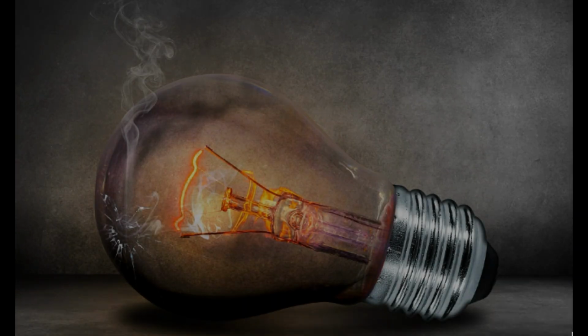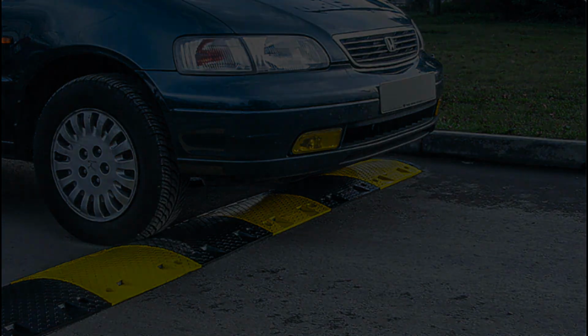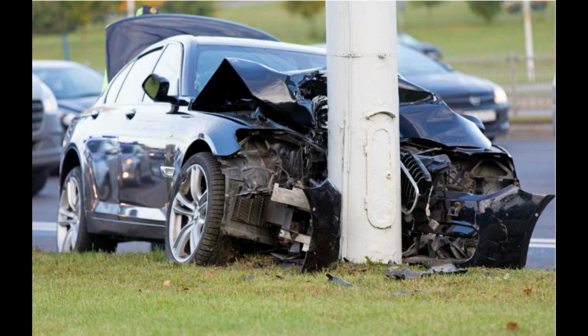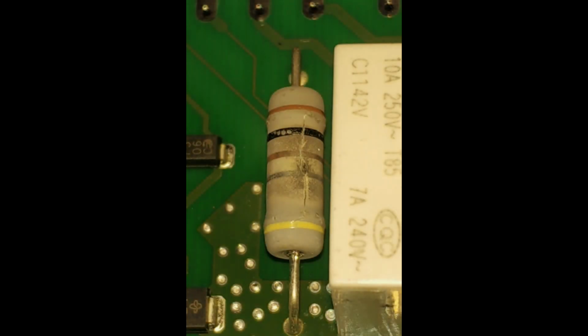Think of resistors like speed bumps on a road. Without any speed bumps, cars, or current, can race through unchecked, which could lead to problems. Adding speed bumps slows the traffic, controlling the flow, just like a resistor manages the current in an electrical circuit.